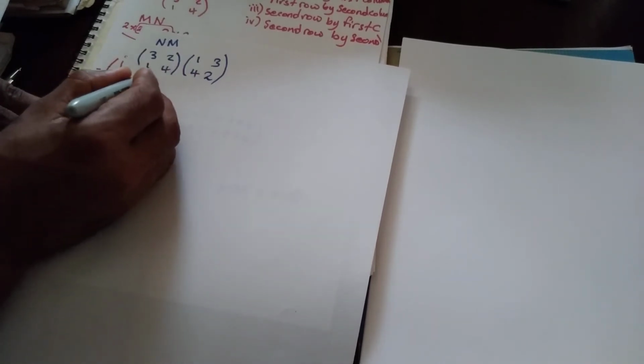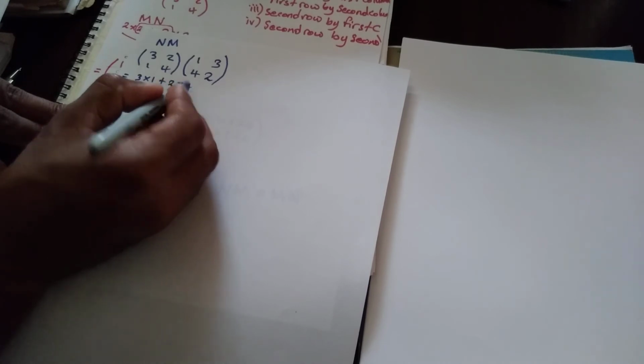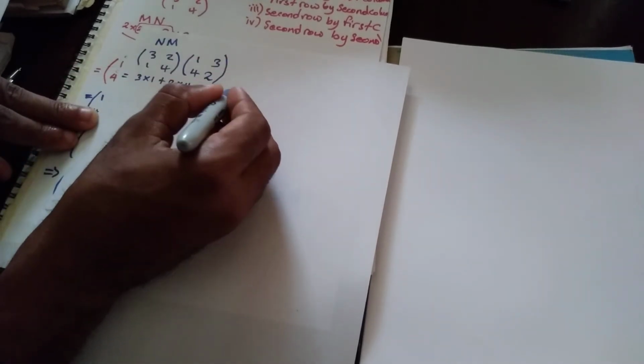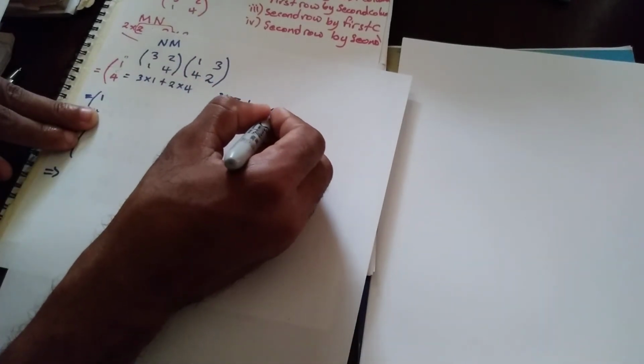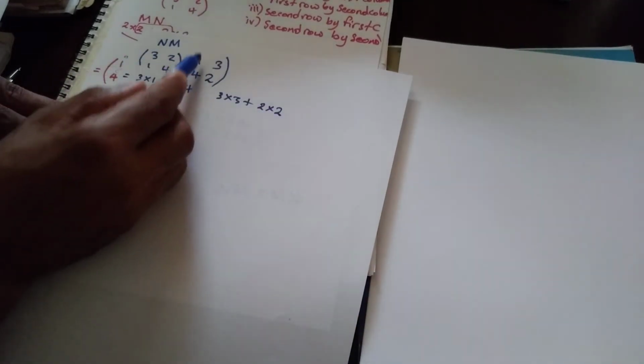So we're going to multiply. First row, first column: 3 times 1 plus 2 times 4. We'll finish with first row, first column, and move on to first row, second column: 3 times 3 plus 2 times 2. Then we are finished with the first row and the 2 columns.